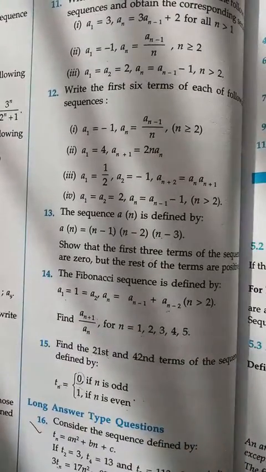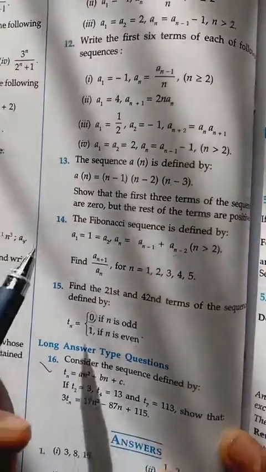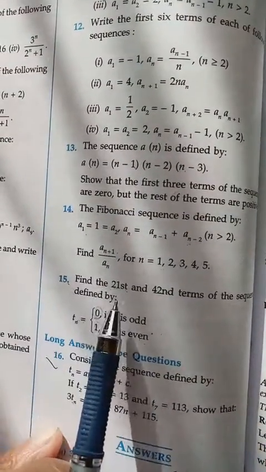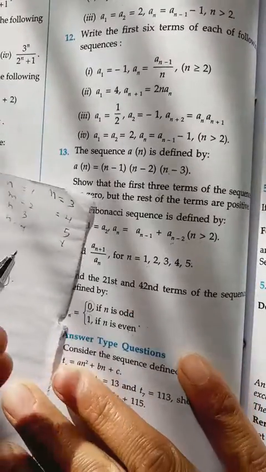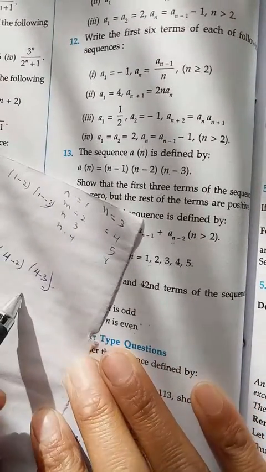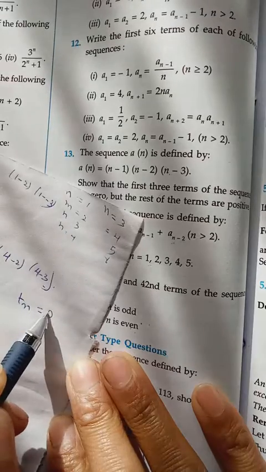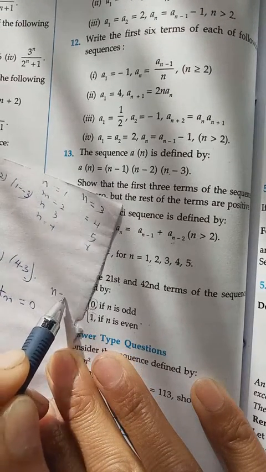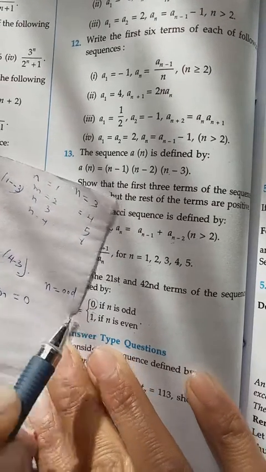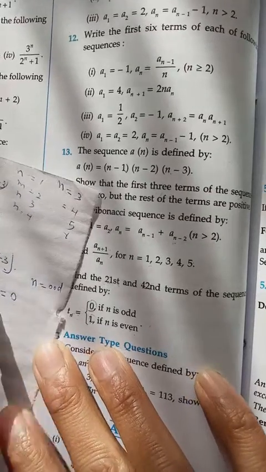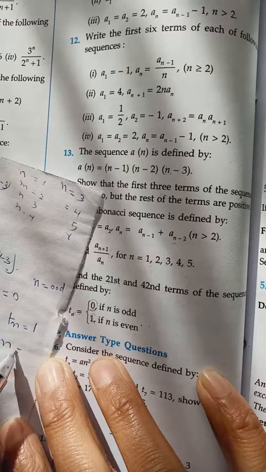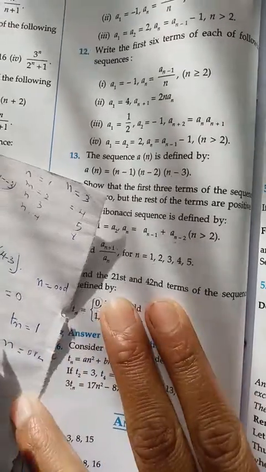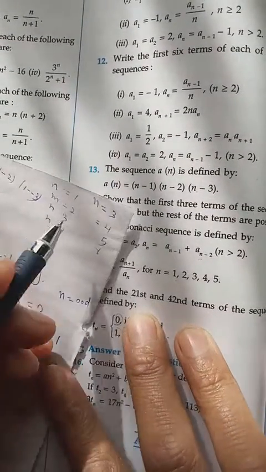Then next we have number 15. Here, from this one you can see we can break it into parts. Tn will be 0 if n is an odd number. Okay. Then here we will have Tn equal 1 if n is an even number. Then here they give us 21st and 42.